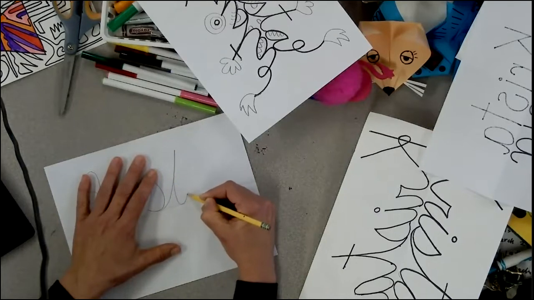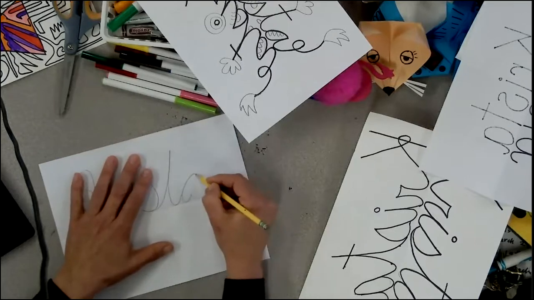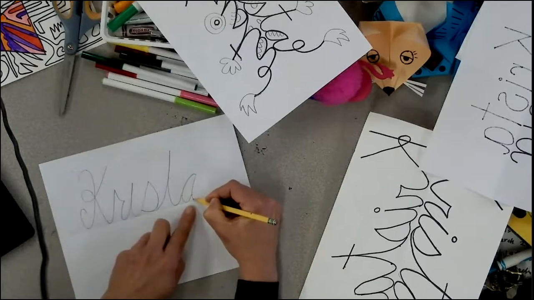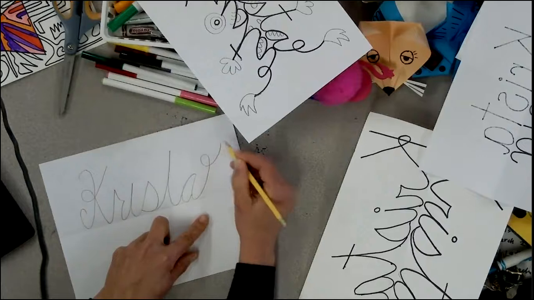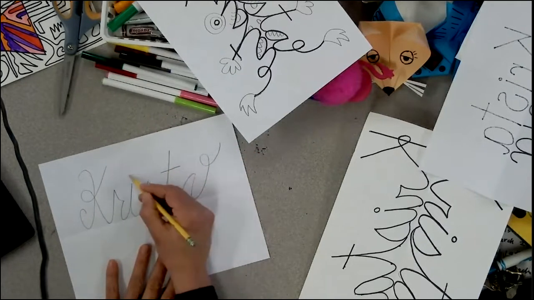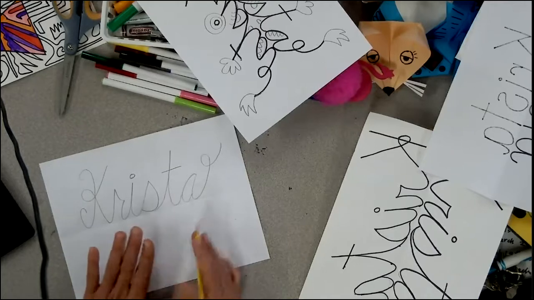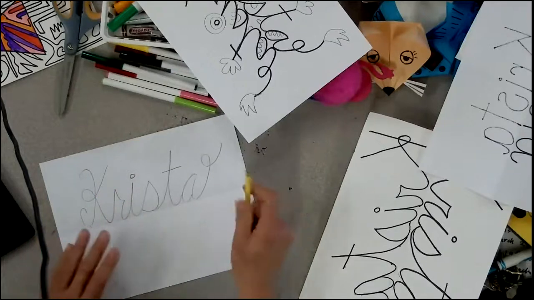I'm drawing fairly dark because I want you to see what I'm doing, but I always say, draw light until just right. So I've made my letters nice and big. I've added a little curlicue on the end. And that's it. I made my letters big so that it's easier to color in the end.